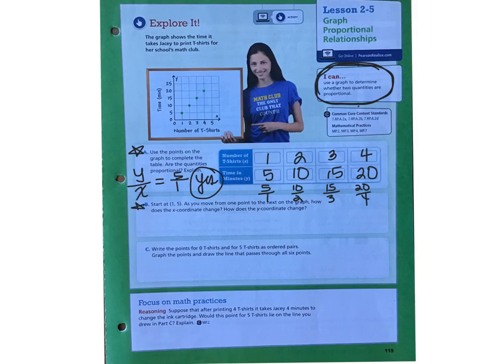Now look at part B. Start at the ordered pair 1, 5. As you move from one point to the next on the graph, how does the x-coordinate change? Well, from one point to the next, the x-coordinate changes by going up 1. So we went from 1 to 2 to 3 to 4.